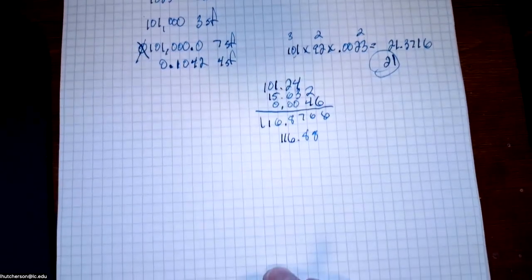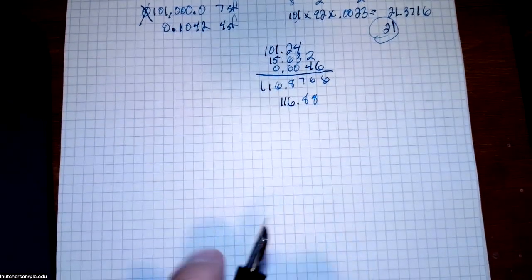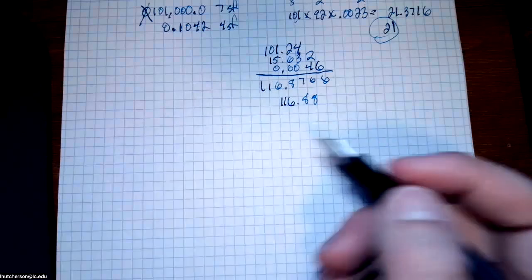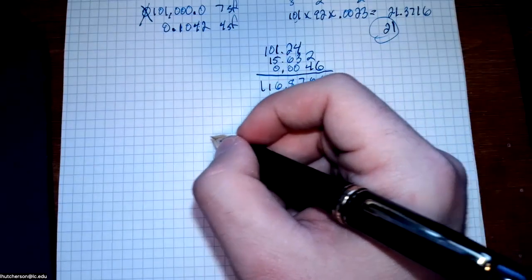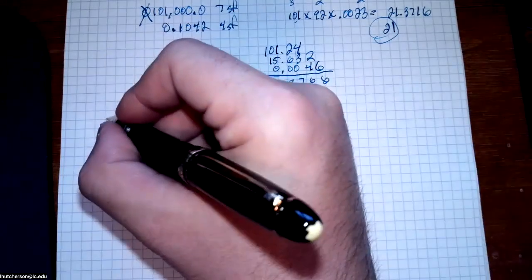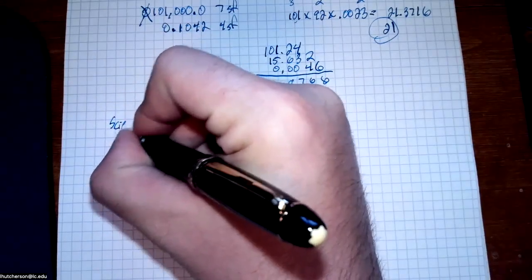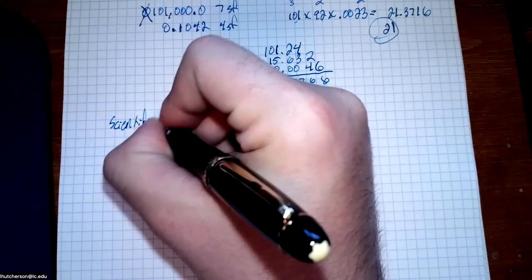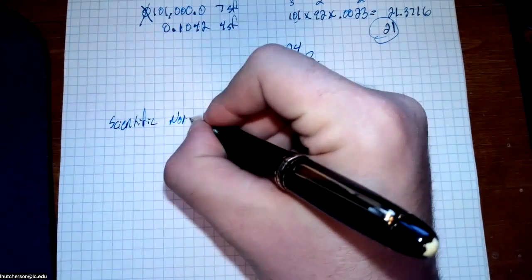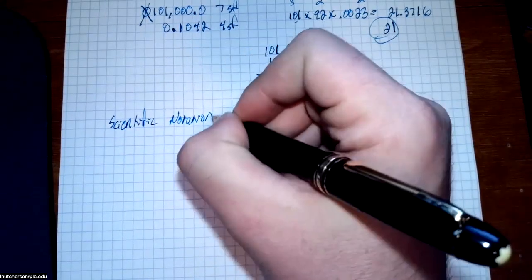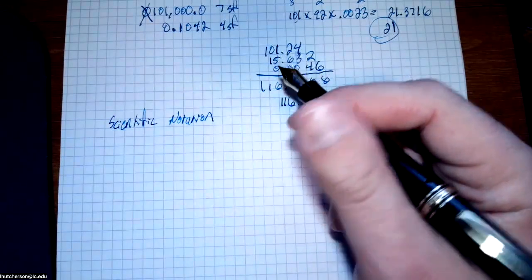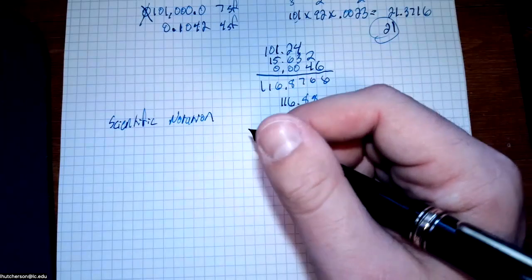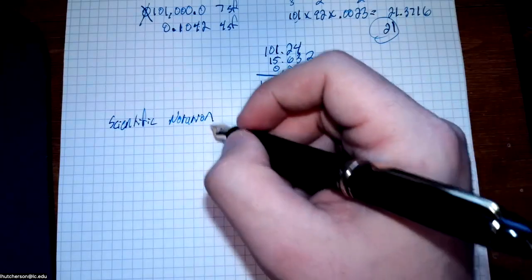All right. One last thing to cover, and this ties in really nicely with sig figs actually, but it's also in section 1.4, is scientific notation. Scientific notation is a convenient way for us to write really big or really small numbers.